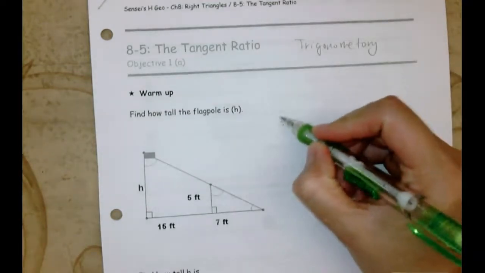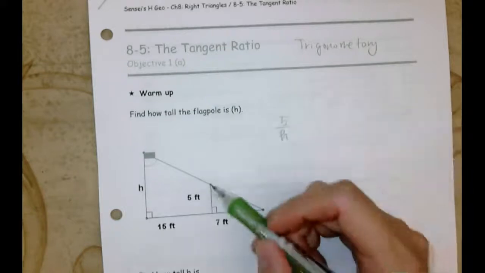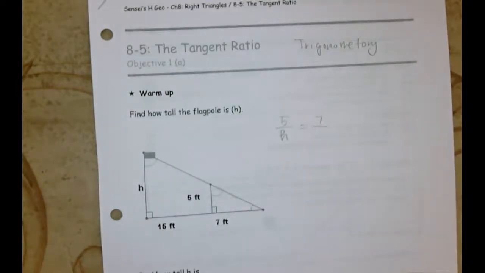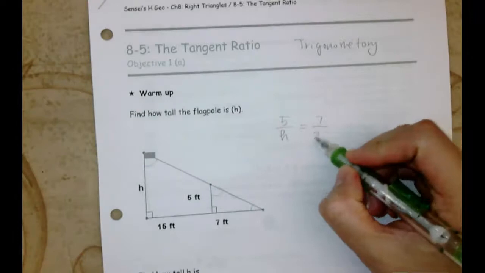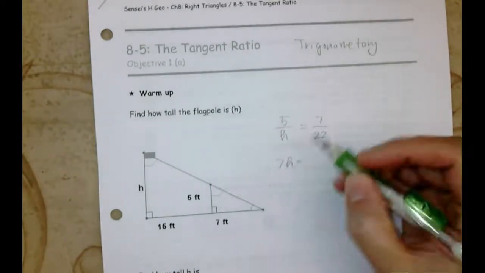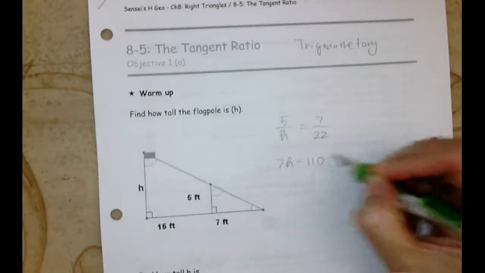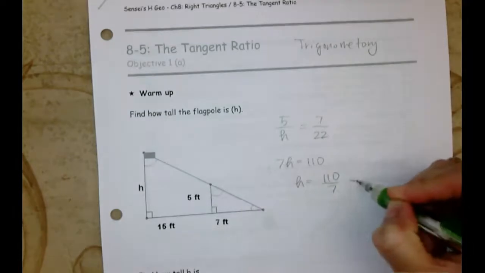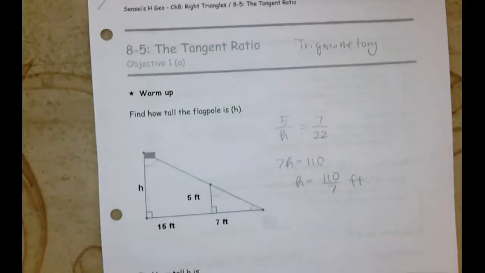So 5 over h should equal 7 over what? 15 plus 7, 22, right? So 7h is 110. h is 110 over 7 feet.